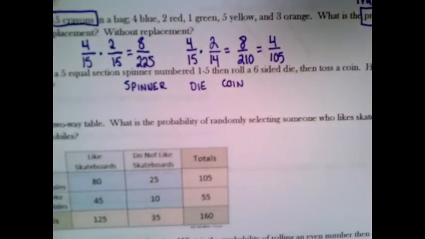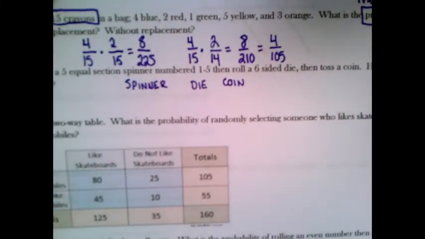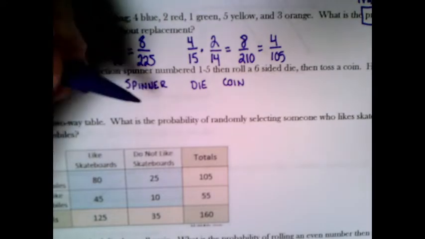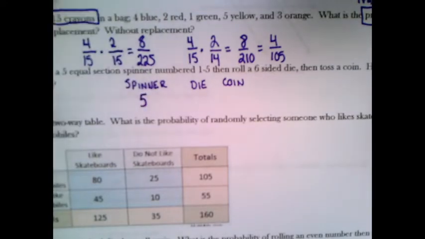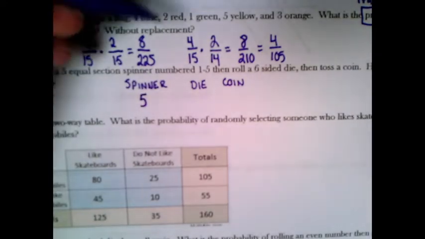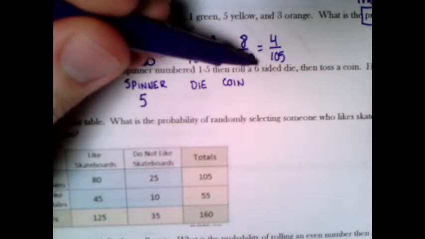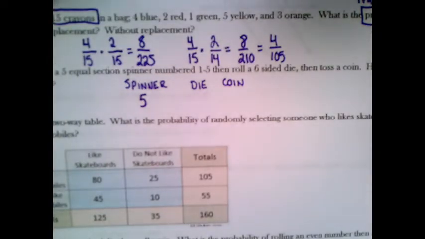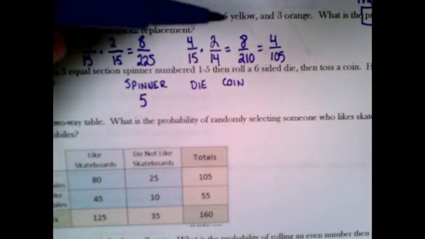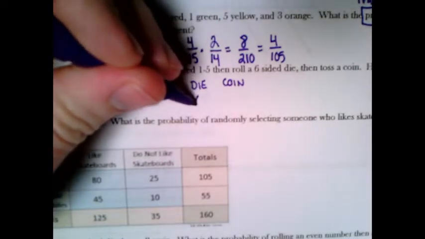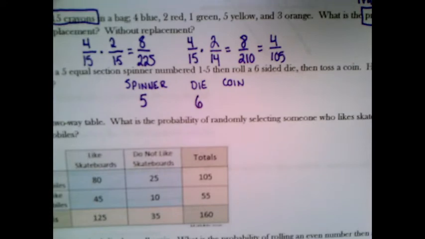On my spinner, how many outcomes are there? Well, there's 5. I can spin a 1, 2, 3, 4, 5. So there's 5 different things that can happen with my spinner. On a die, they're telling you it's a 6-sided die. Sometimes they'll say a fair-sided die. So with a 6-sided die, I can get a 1, 2, 3, 4, 5, or 6. So there's 6 of those.